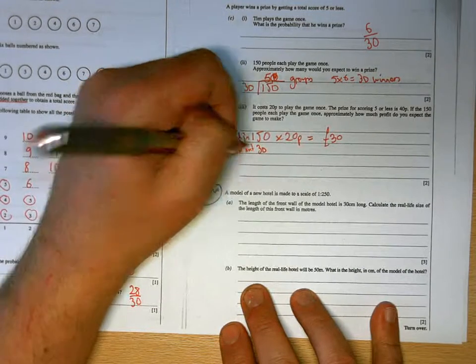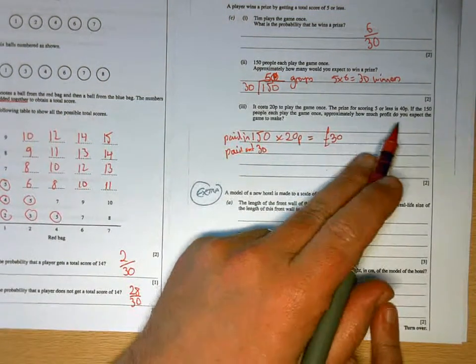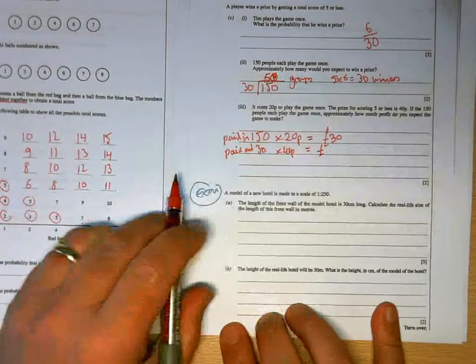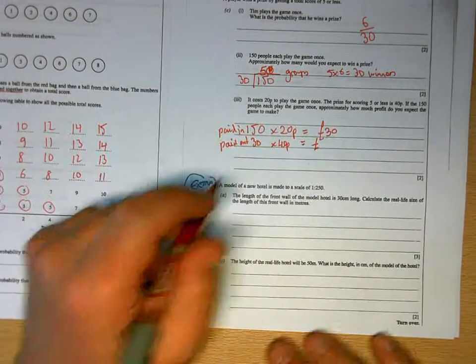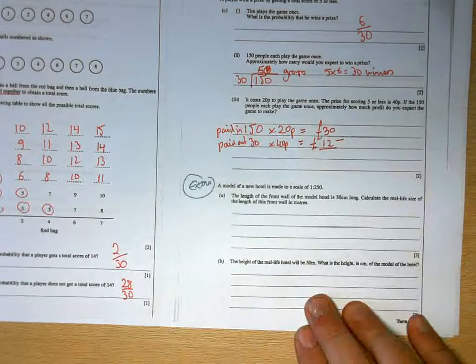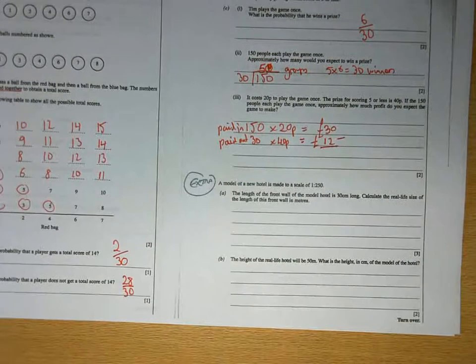We have 30 winners, each getting 40 pence. So coming out of there is going to be £12, meaning the profit this time is going to be £28 profit.